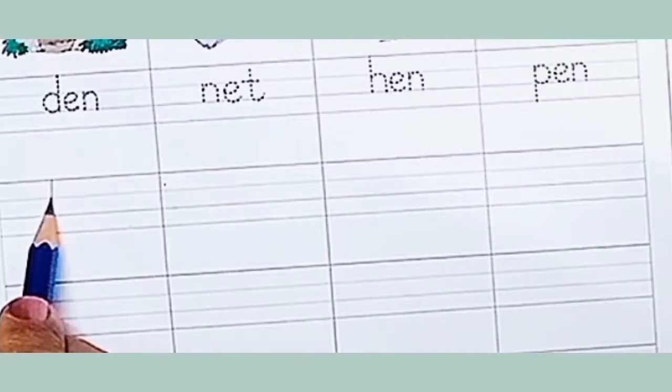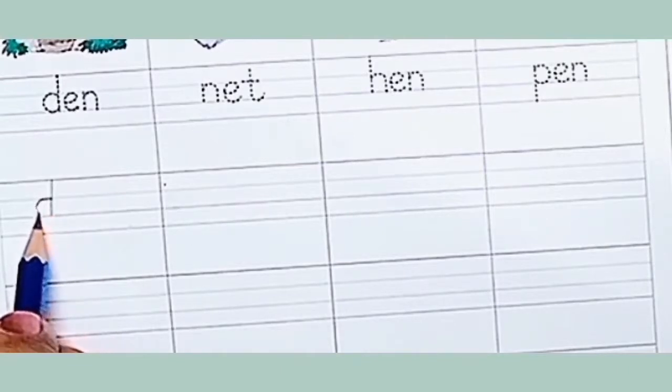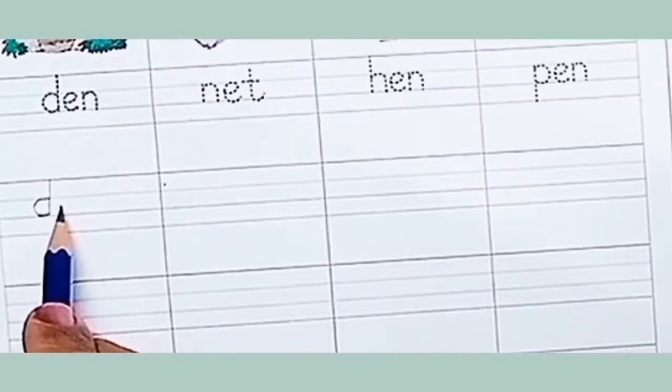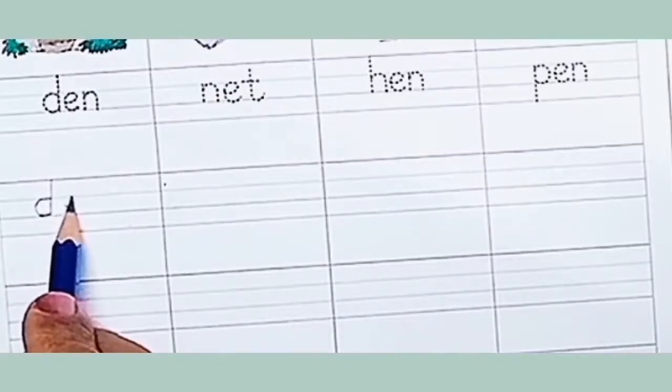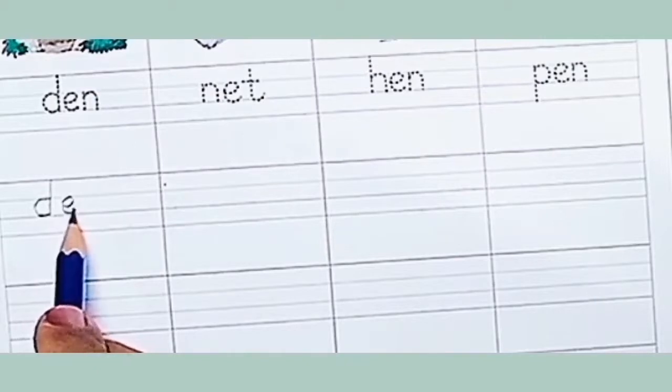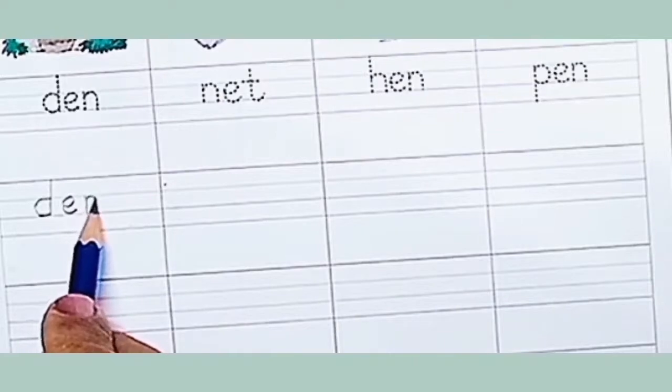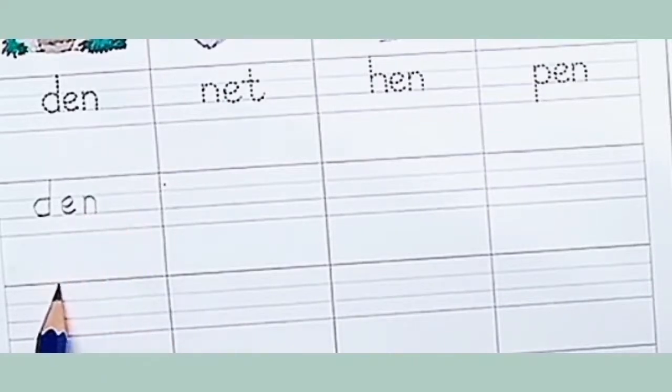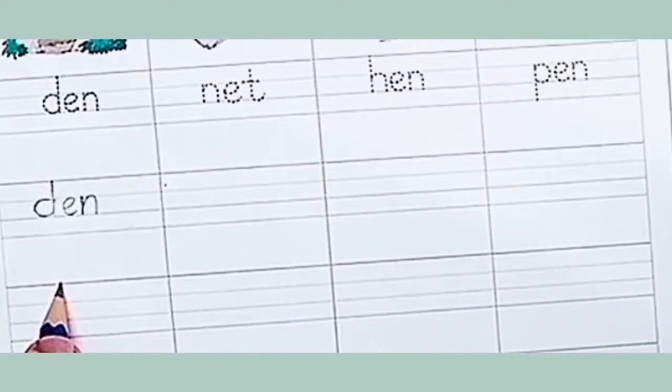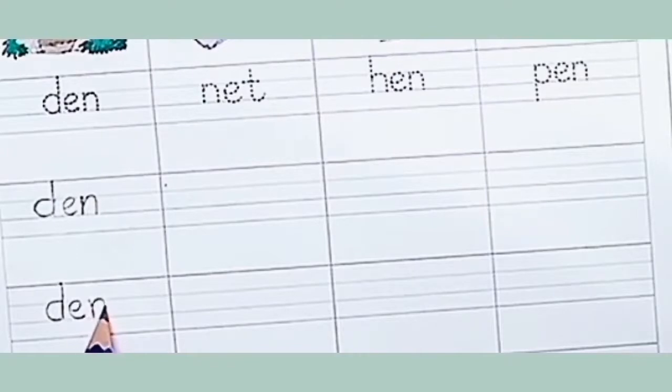D says the. E says a. N says the then. D, E, N, then.